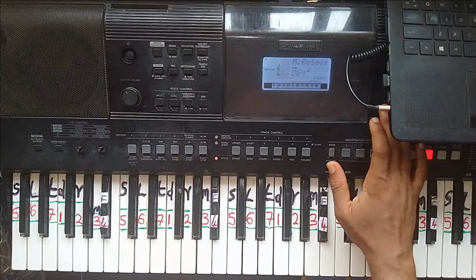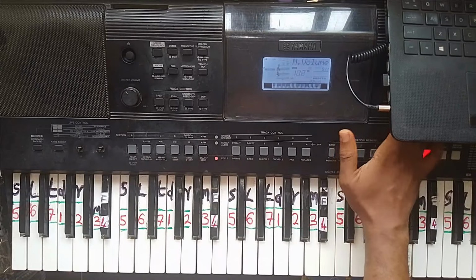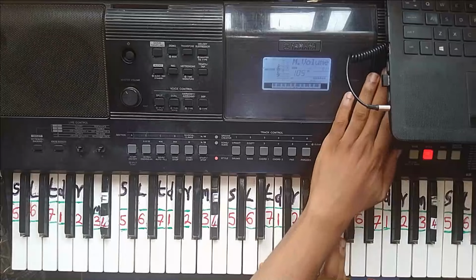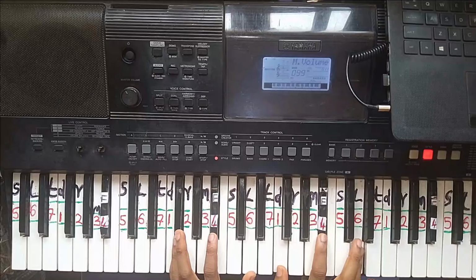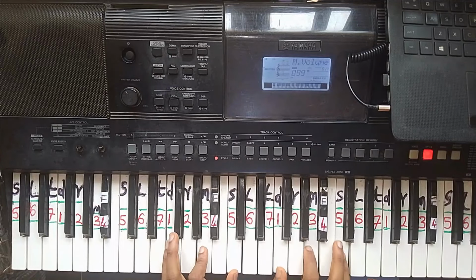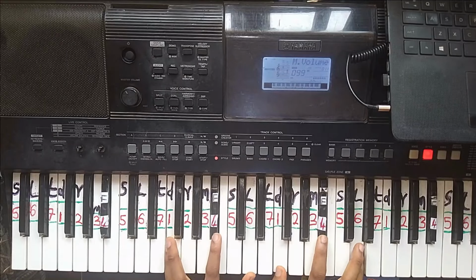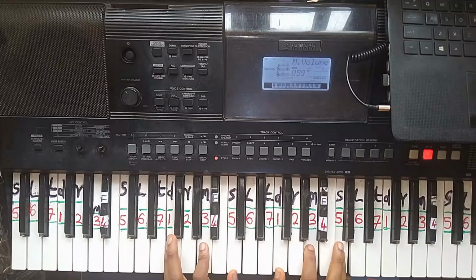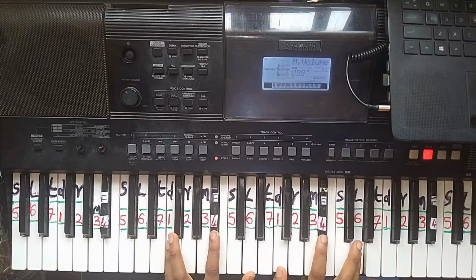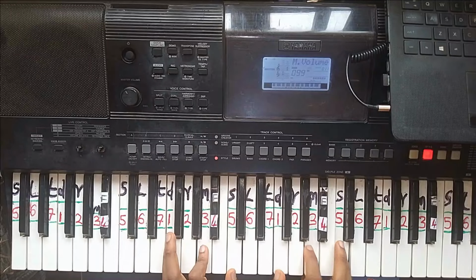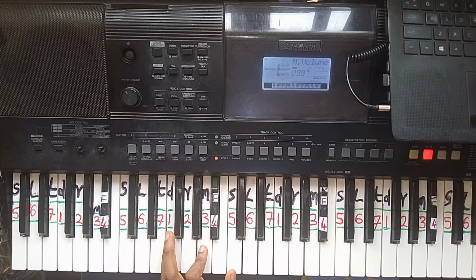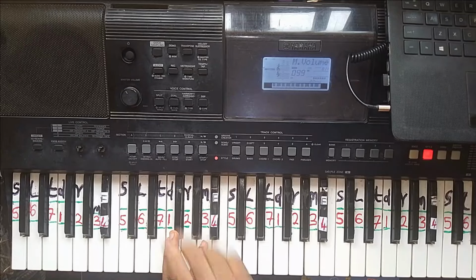Now the progression of this song is 1, 4, 1, 5, 1, 4, 5, and back to 1. So let's do some chord substitution with it.